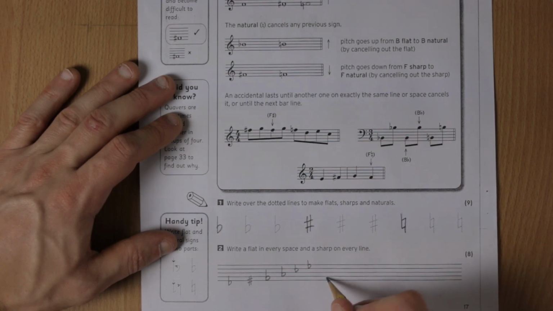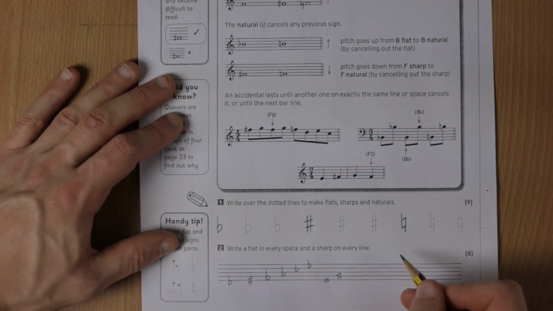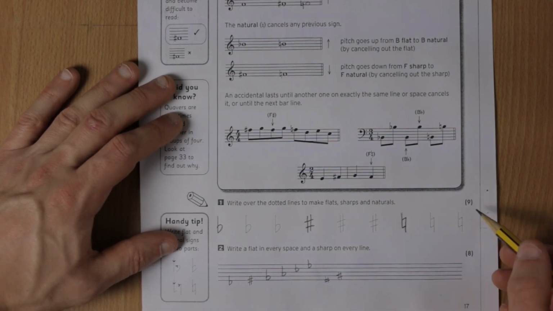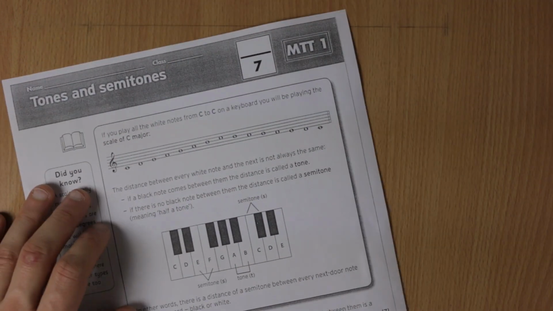And then the sharps on every line. The center point of the sharp goes on the line. That tells you which note is actually sharp, so that should be there. And the next line, making sure that the line goes through the center. I won't do all those, but you have to do all of those lines. You get 9 marks for these, 8 marks for that.